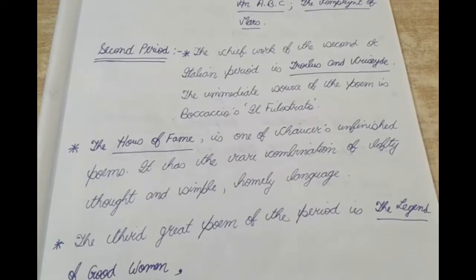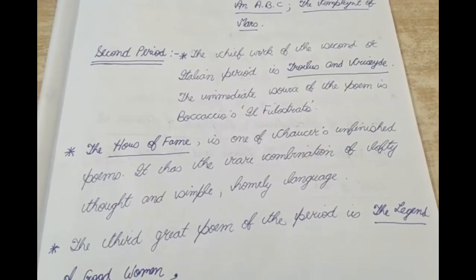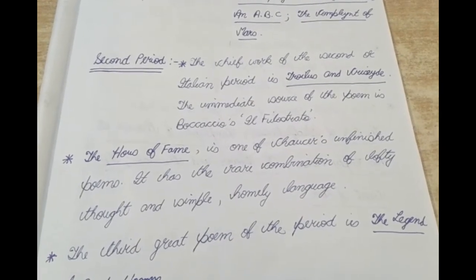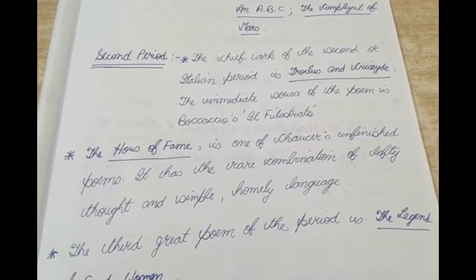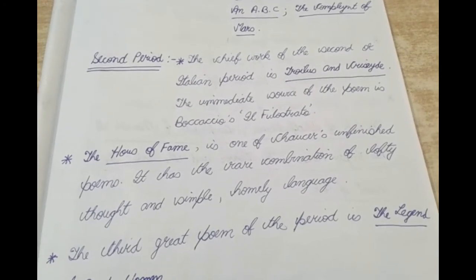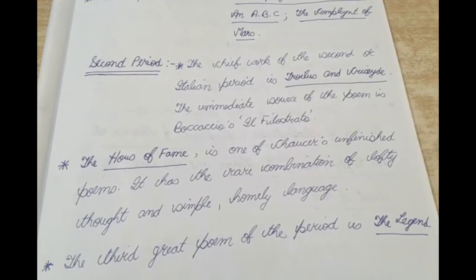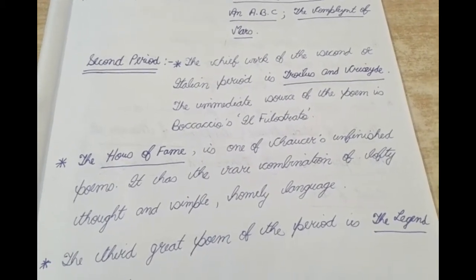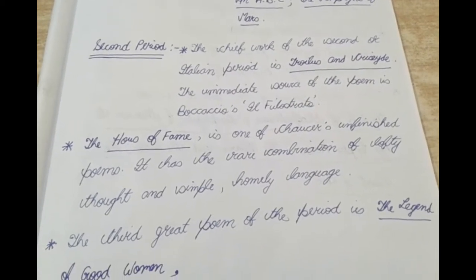Now let us come to the second period of Chaucer's work. The chief work of the second, or the Italian period, is Troilus and Cressida, which is a famous poem. The important source of the poem is Boccaccio's Il Filostrato. So Chaucer derived the source of his poem Troilus and Cressida from Boccaccio's Il Filostrato.